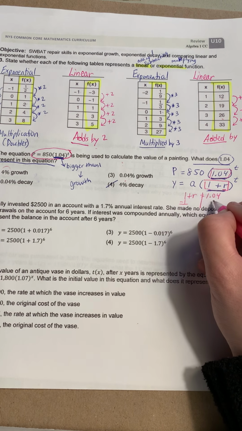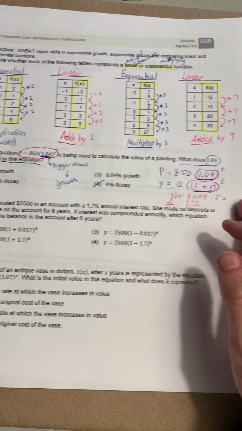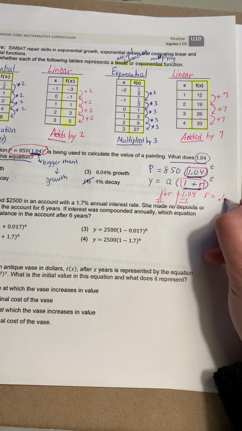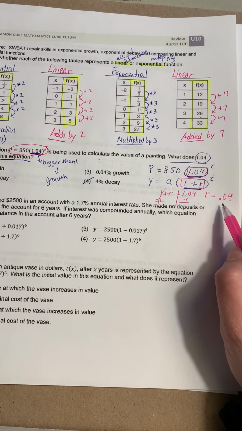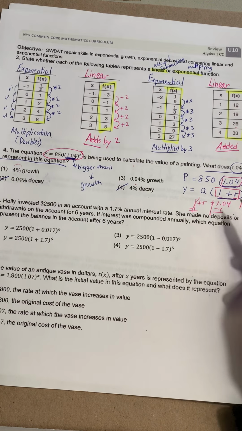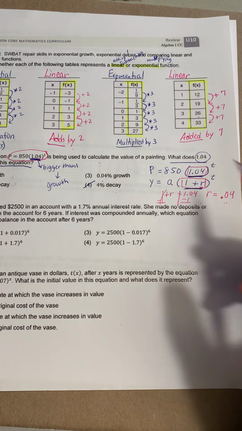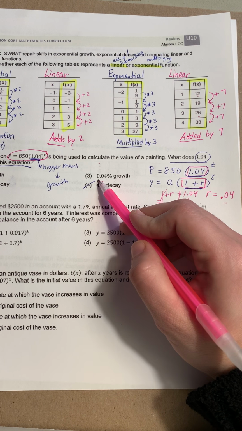I'm going to minus 1, minus 1. The r, when I subtract those two numbers, becomes 0.04. Now that rate is 0.04 as a decimal. If you look at our choices, they both write it in percent form. Well, this is a decimal and this is percent, so I have to be careful.